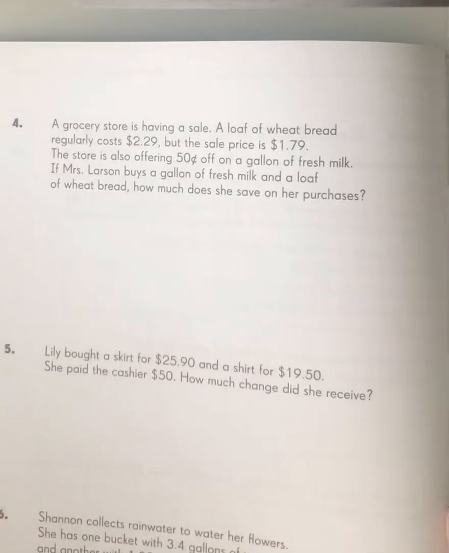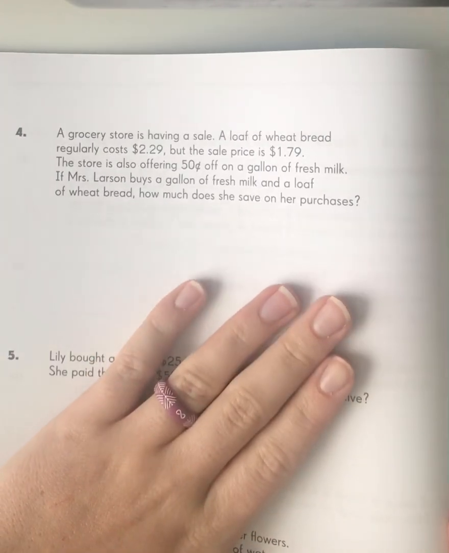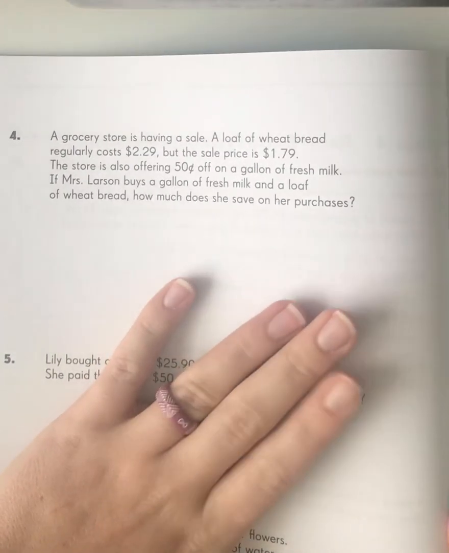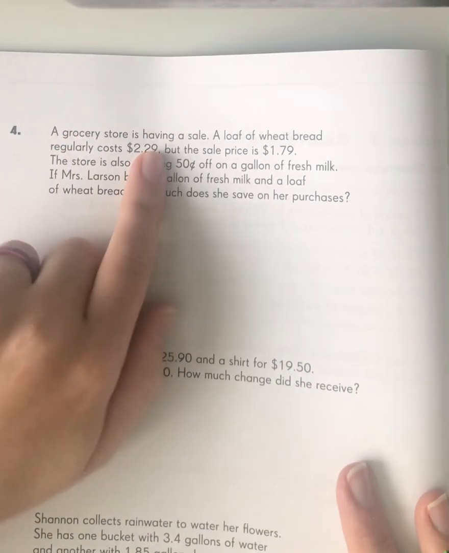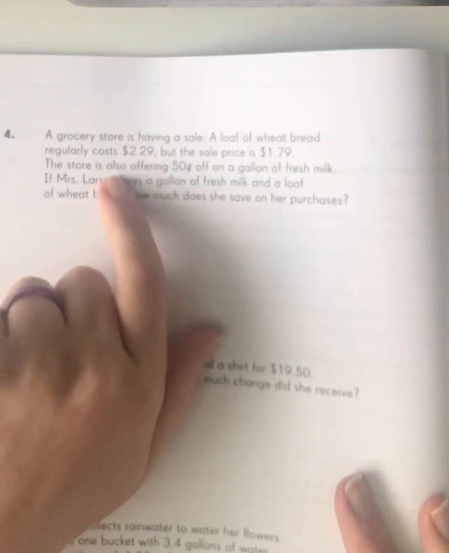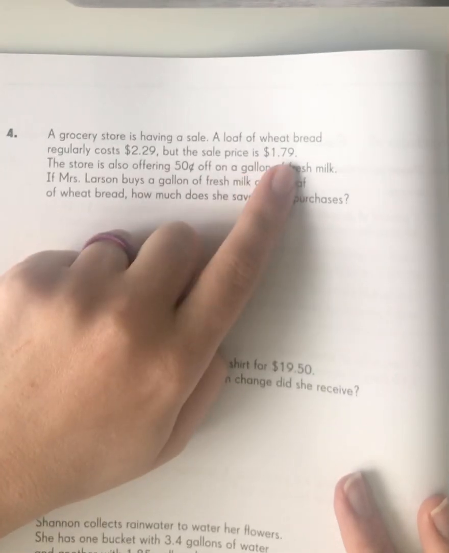All right, everyone, I am on page 34 of the workbook. We're going to do these problems together, and then you are going to do page 33 on your own this week. So, number 4 says a grocery store is having a sale. A loaf of wheat bread regularly costs $2.29, but the sale price is $1.79.